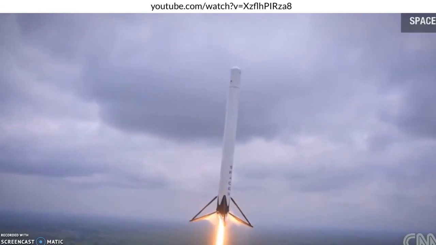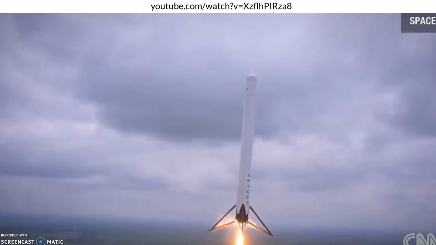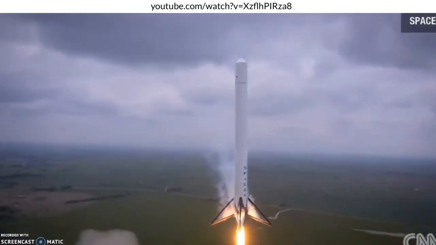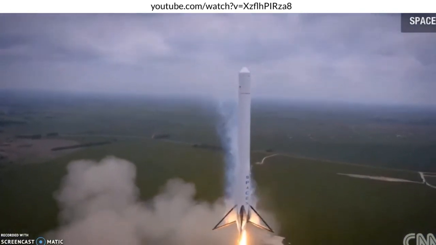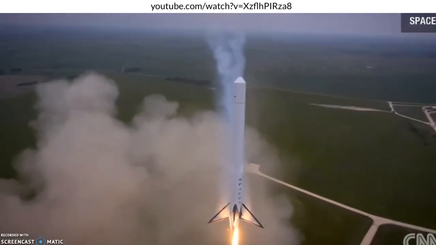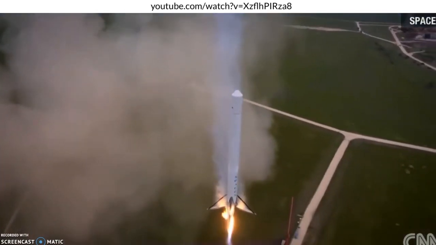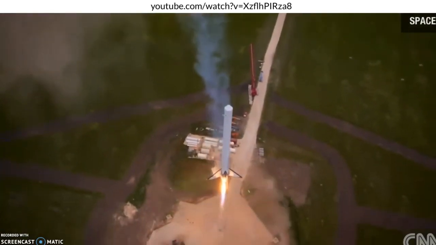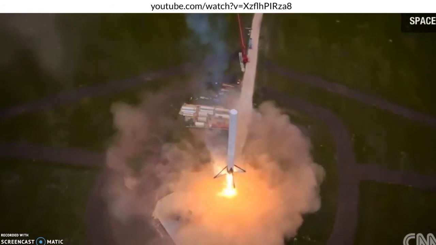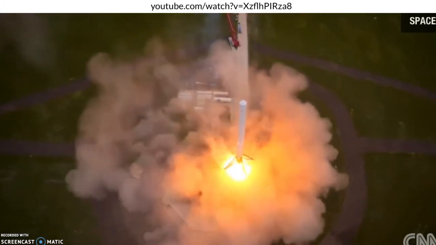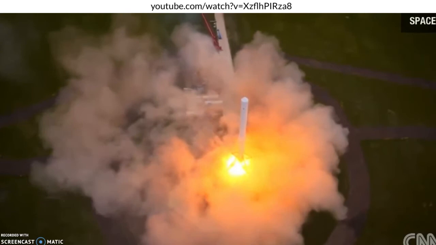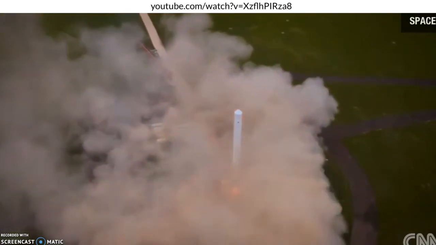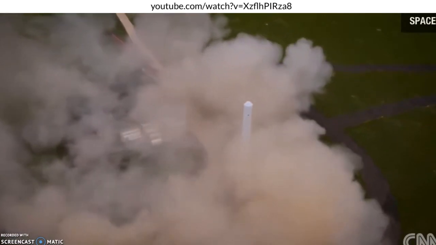As it reaches the apex, it starts to slow down, and now they're trying to land it in the same spot. So now the rocket is on its way back down. So you can see the rocket is now landing back on the launch pad in the same spot. And it looks like a successful test flight for this reusable rocket.